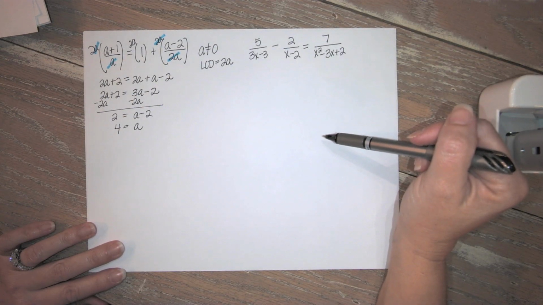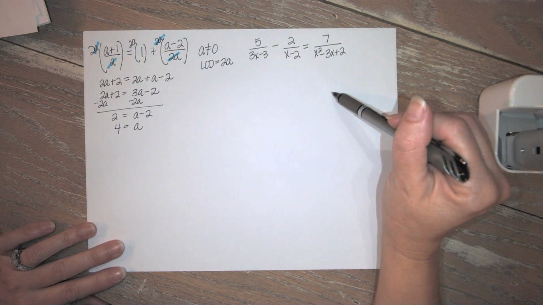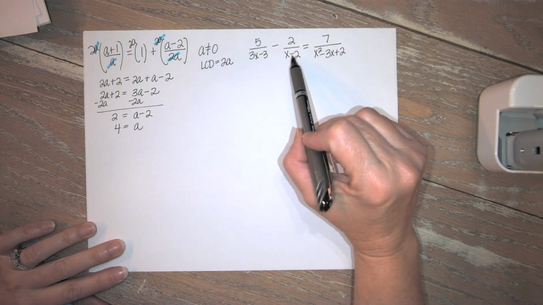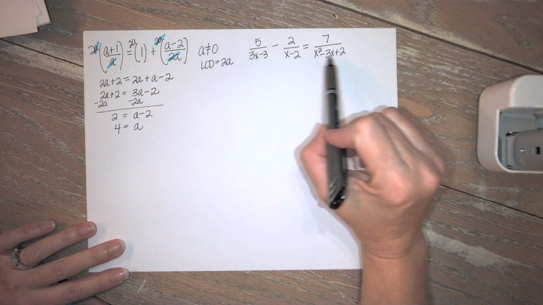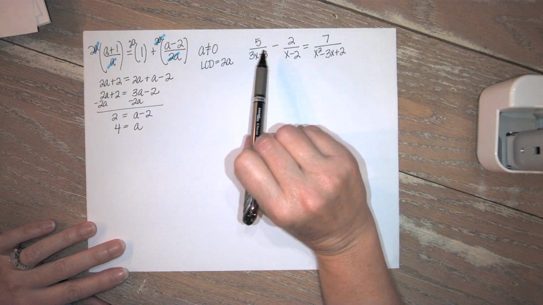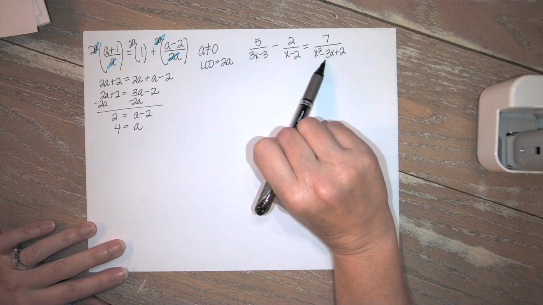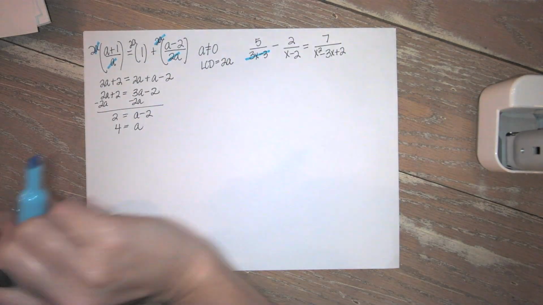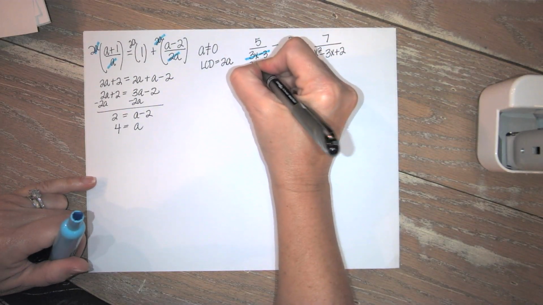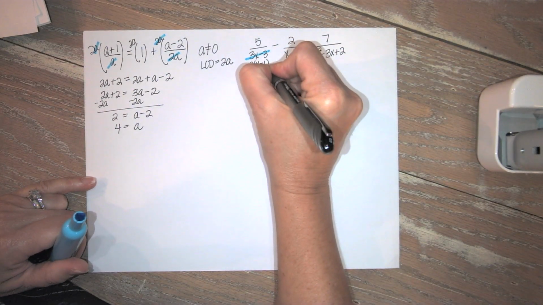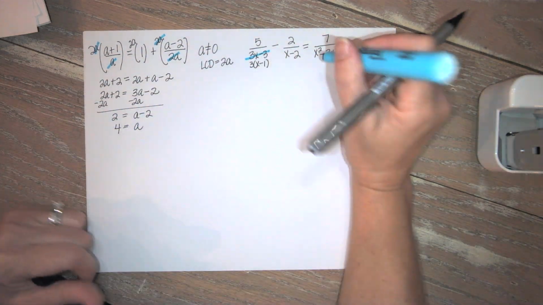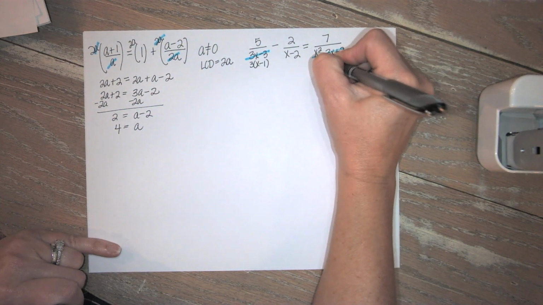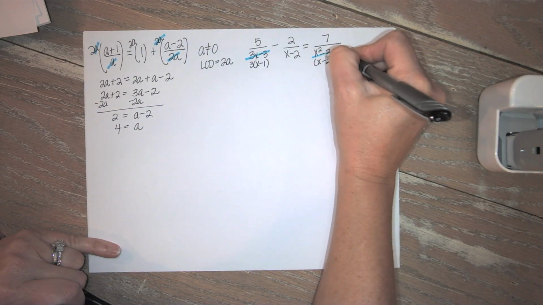In order for us to be able to find our restricted values and our least common denominator, we probably need to break these down to their smallest factors that we can. So I see 2 of these that will factor. So I'm going to go ahead and factor these denominators. This one I can take a 3 out. So I'll have 3 times x minus 1. This trinomial can be factored to x minus 2 and x minus 1.